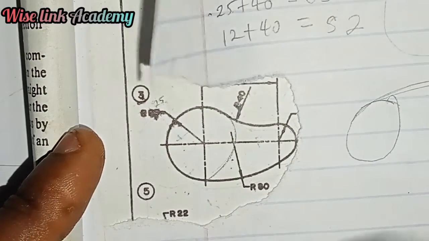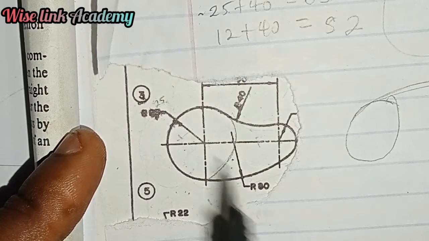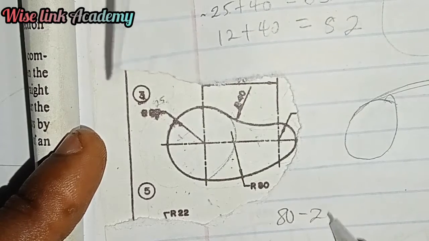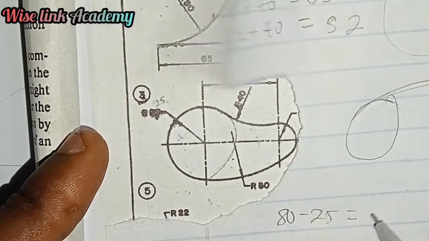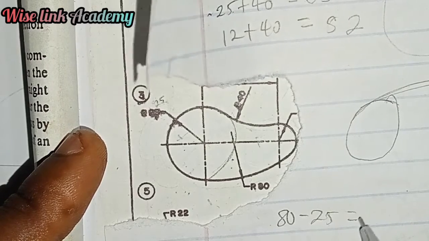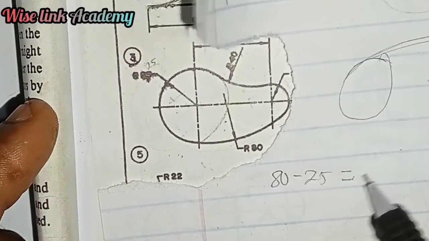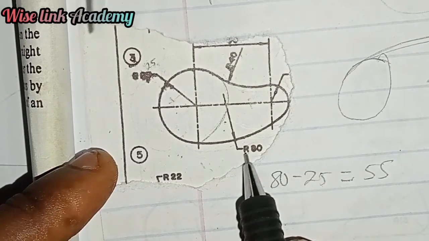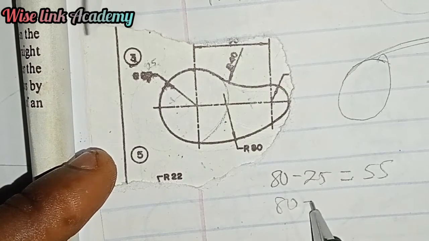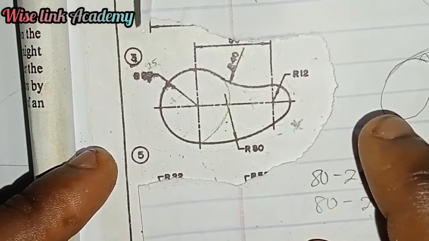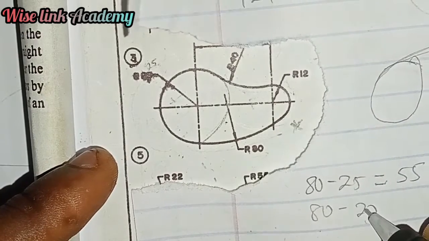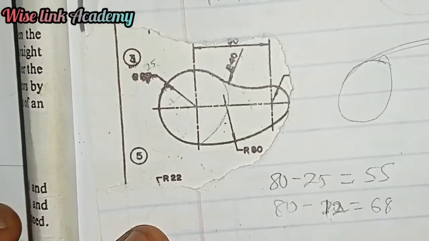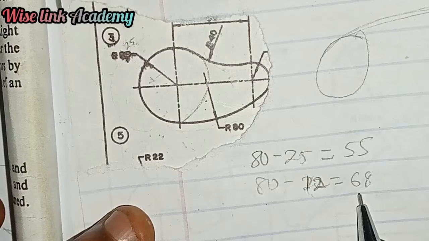So we are going to be doing what? The bigger half, this big half minus this 25. So that will be 80 minus 25, which gives us 55. And the next one is 80 minus 12. Why did I use 12? Because that is the radius. We'll be having 68 as our answer.